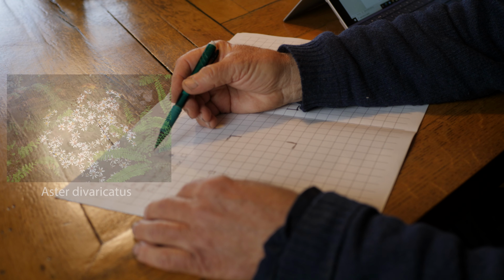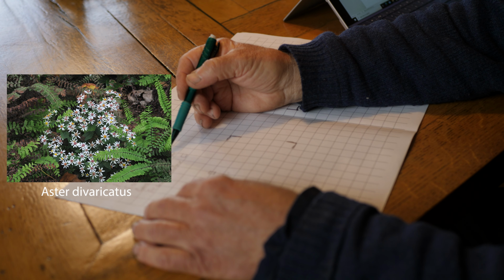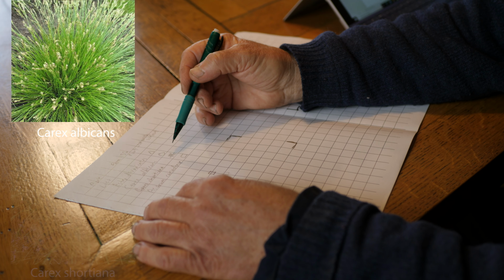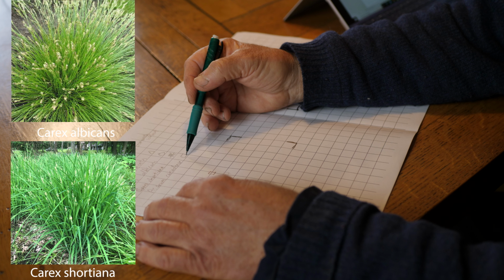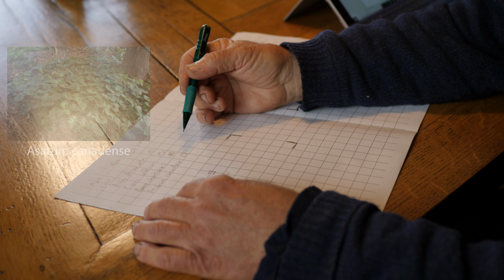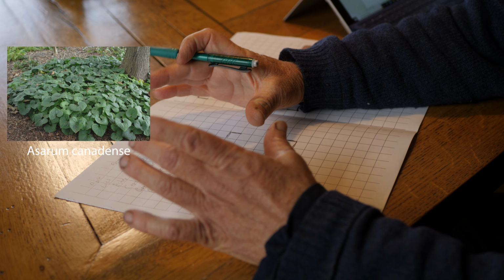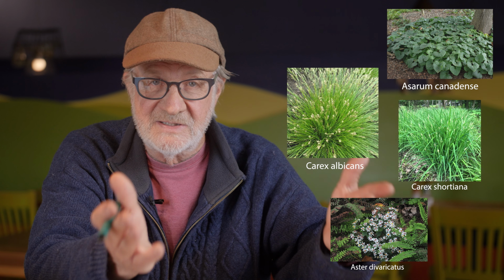So one is Aster divaricatus, a woodland aster. Sedges live under walnuts, so I took 2 I'm familiar with, Carex albicans and Carex shortiana. And I took native ginger, Asarum canadense. It's a ground cover, low-growing native ginger. It's a beautiful plant with nice round foliage. So with these 4, I have the Asarum, a ground cover with round leaves, contrasting the Carex with the nice grassy texture. The Carex shortiana is a taller sedge with beautiful black flowers. Carex albicans is a mounding, very soft textured sedge. And Aster divaricatus is a woodland aster with narrow leaves, purple stems, and white flowers in late August through September. So it's a beautiful textural plant.